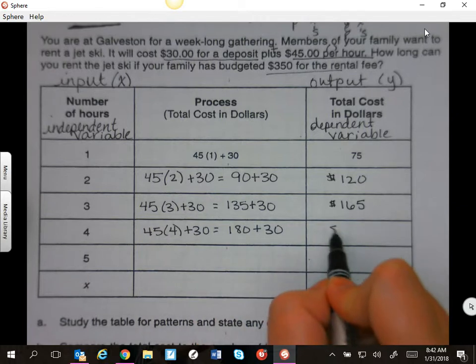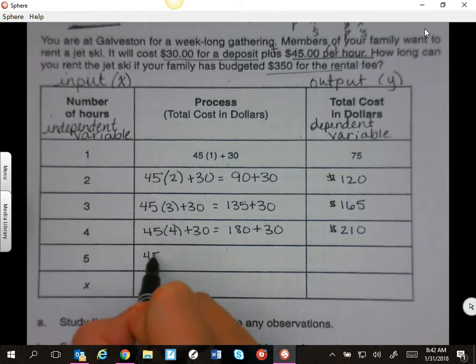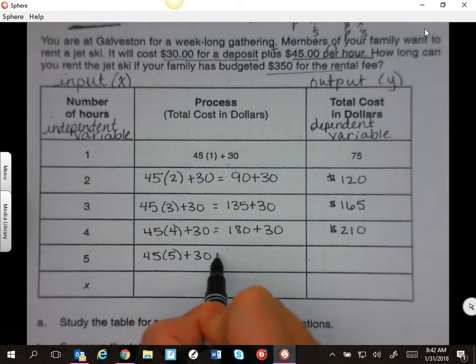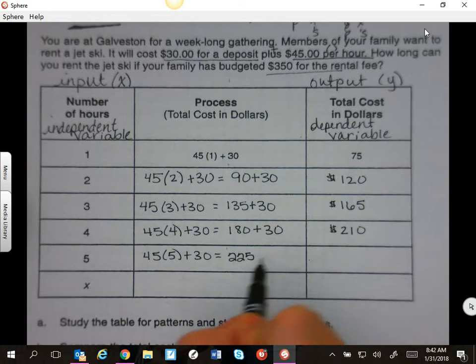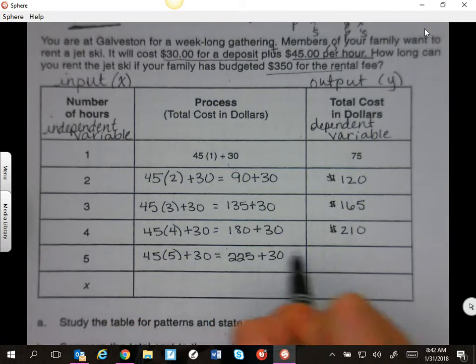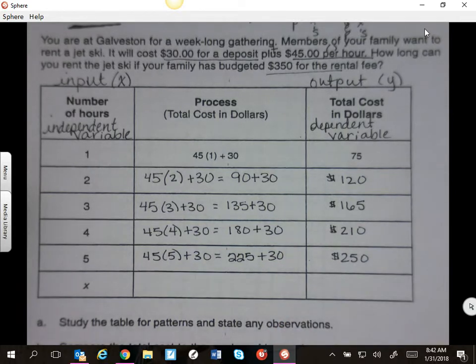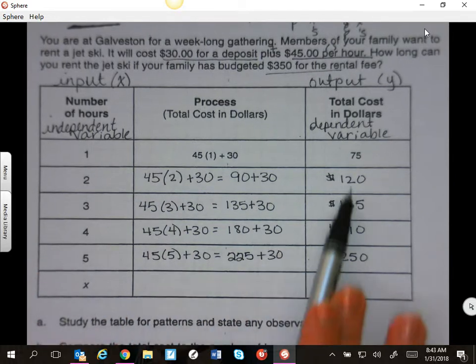Plus 30 is 210. And then 45 times 5 plus 30, that's going to be 225. I do believe, yes, plus 30, is going to be $250. So what we've done is we've plugged in our different hours into our pattern, and we've gotten out the different amount of money.